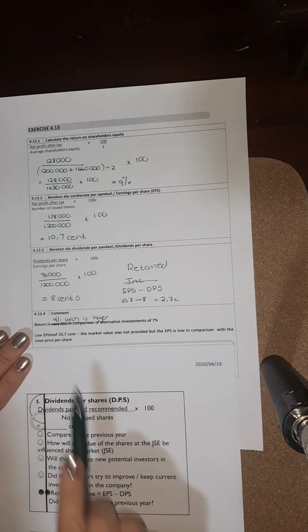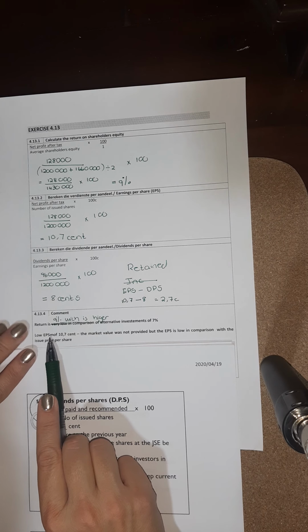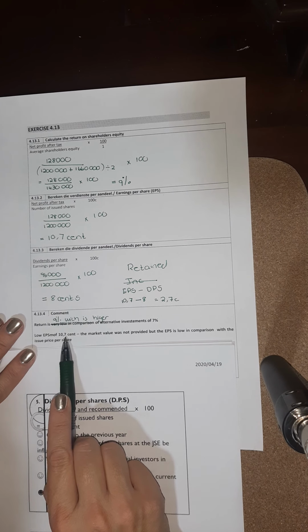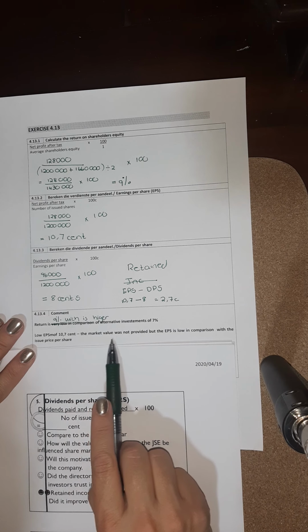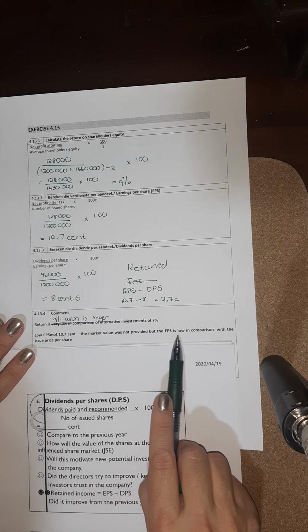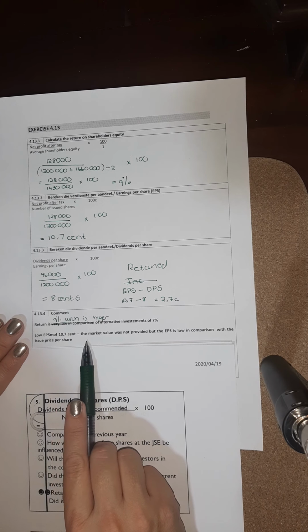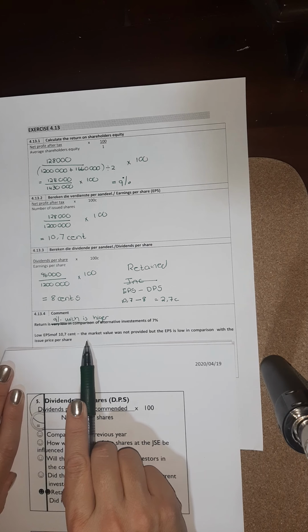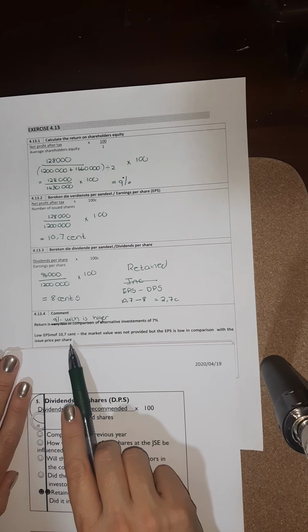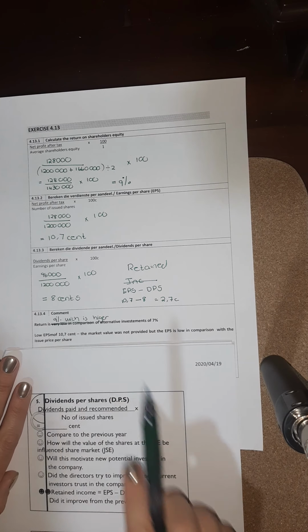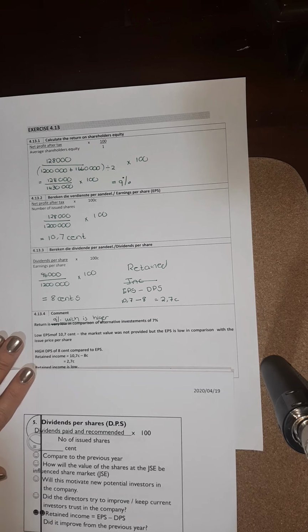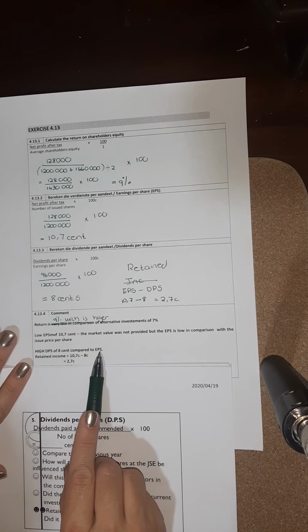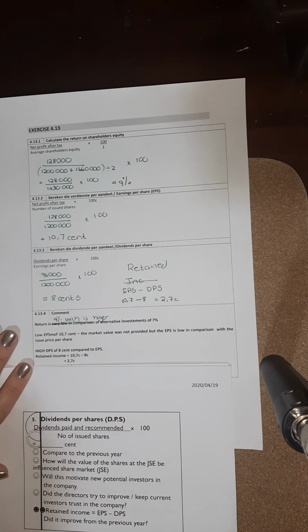Then your earnings per share of 10.7 cents is low. The market value was not provided, but the earnings per share is low in comparison with the issue price per share. Now, the issue price per share, there you can look at your ordinary share capital divided by your number of issued shares. All right, what I would do is rather just compare it to the previous year. Dividends per share is high in comparison to earnings per share. And once again, you can compare this to the previous year.